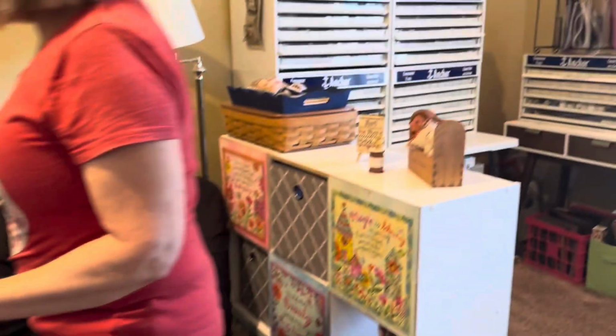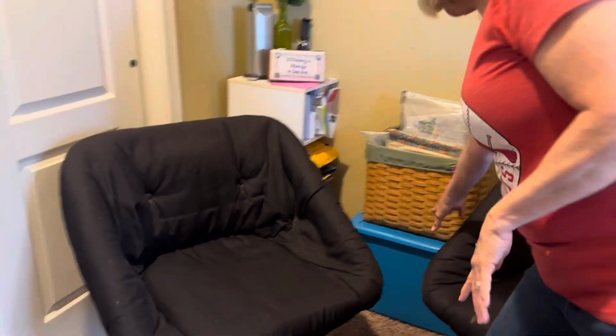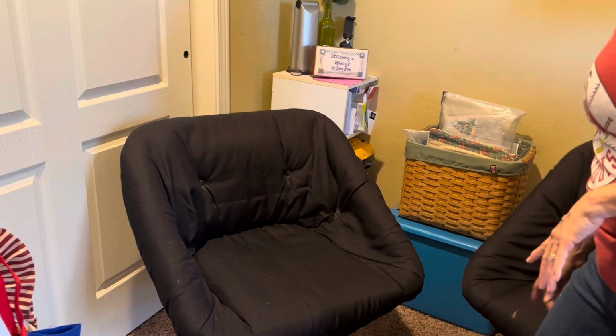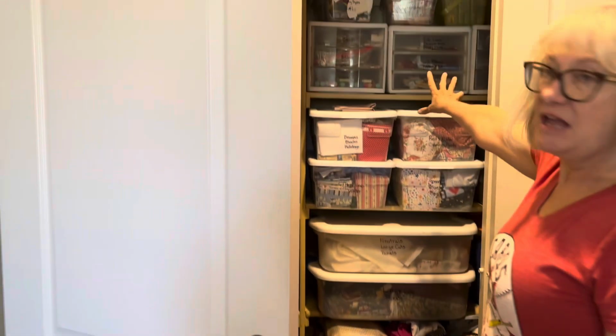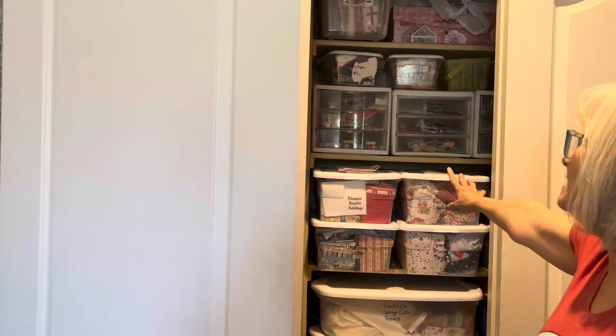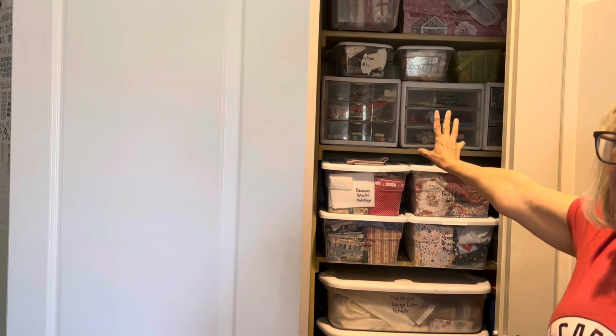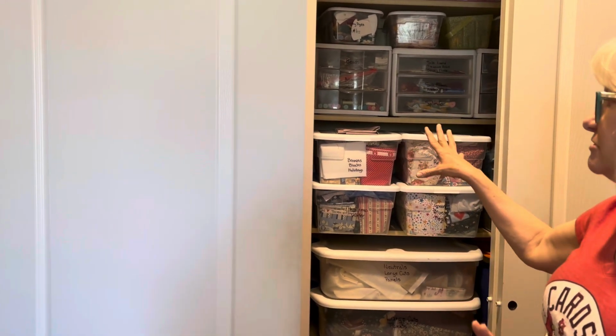So back here is my WIPs. They're in project bags here, and then also in this storage tub. And eventually I want to move that into the closet. In the closet, I have all of my fabric, and then I have some specialty flosses, some silks, beads, buttons, my Kreinik braid, and that too, as I keep organizing, is going to get moved around a little bit.